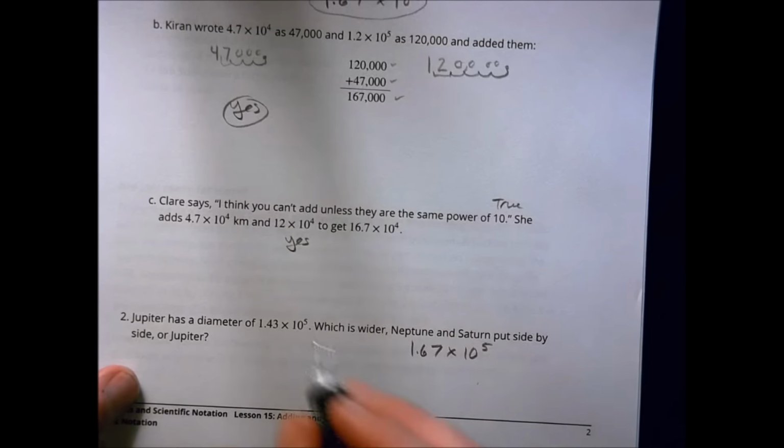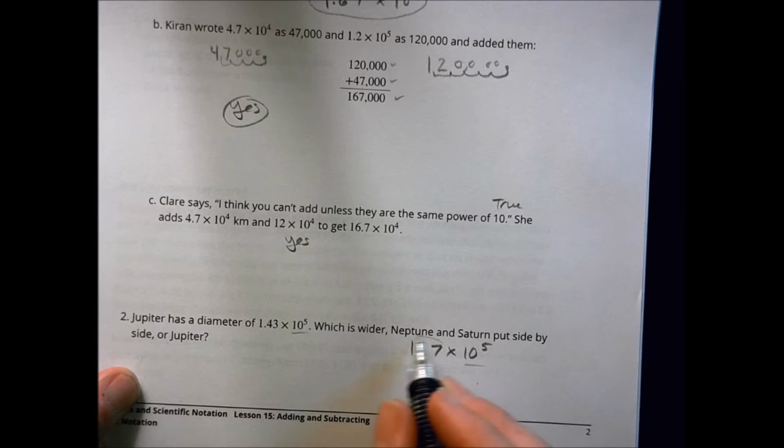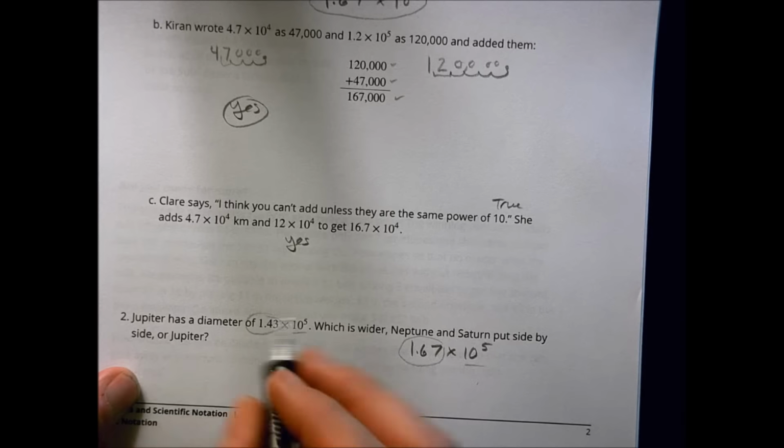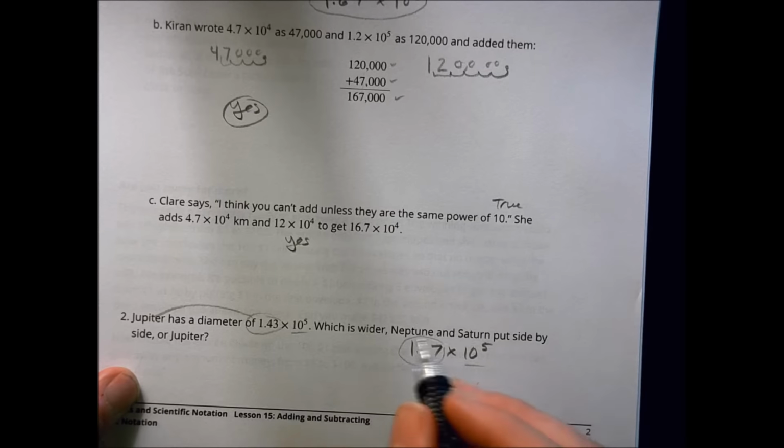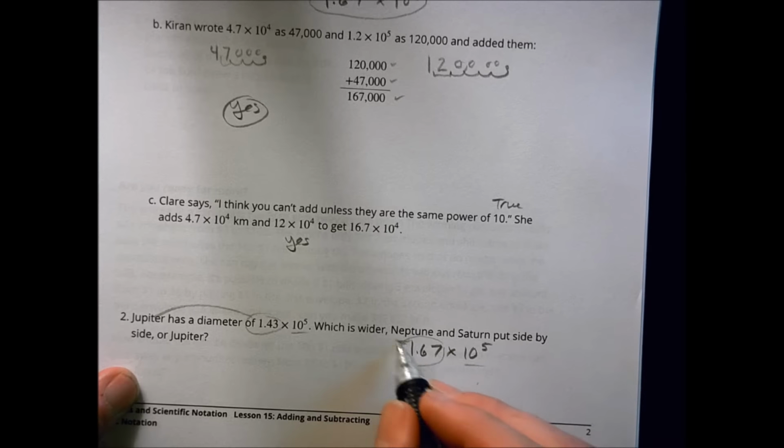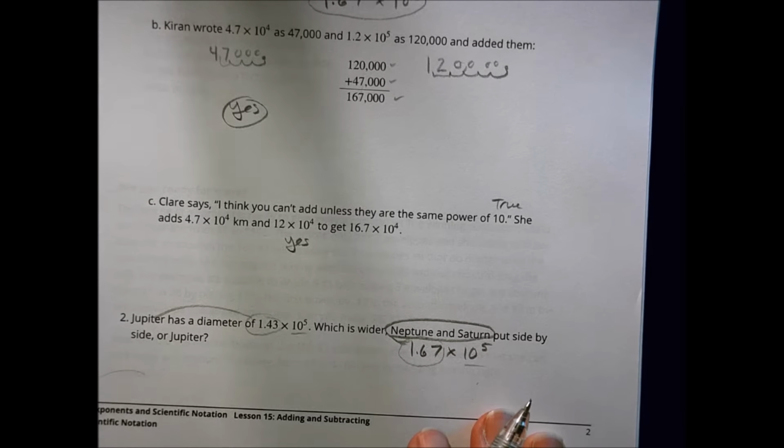Well, based upon the numbers we had to work with here, they have the same bases, so we can compare this number and this number. So Jupiter is 1.43, these guys are more. And that's all you gotta do. Once you have the same base, pretty easy to do. Let's flip the page, look at the next one on the celestial dance.